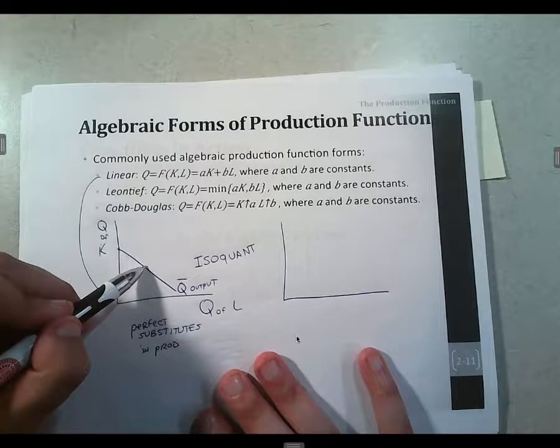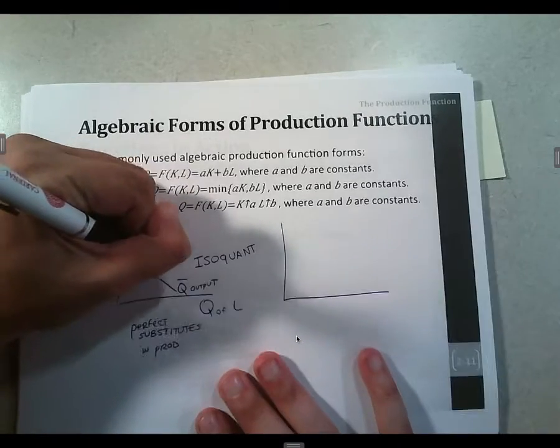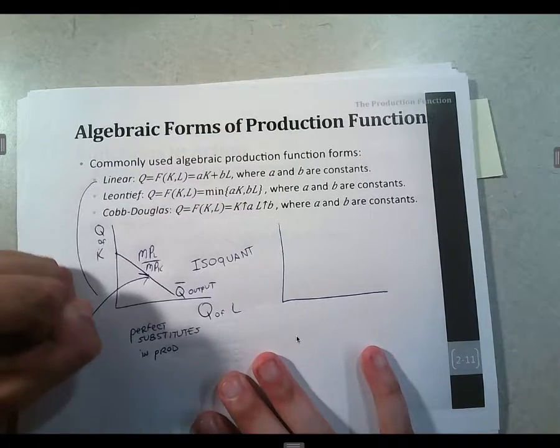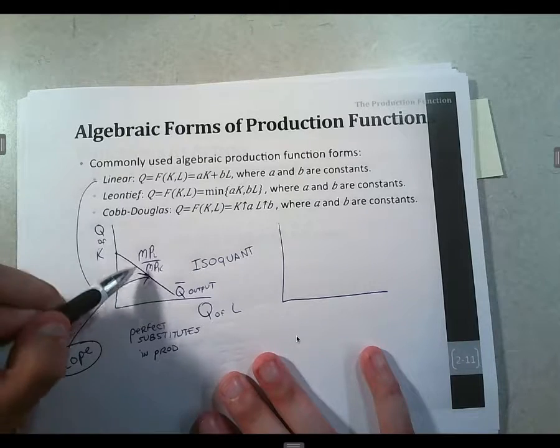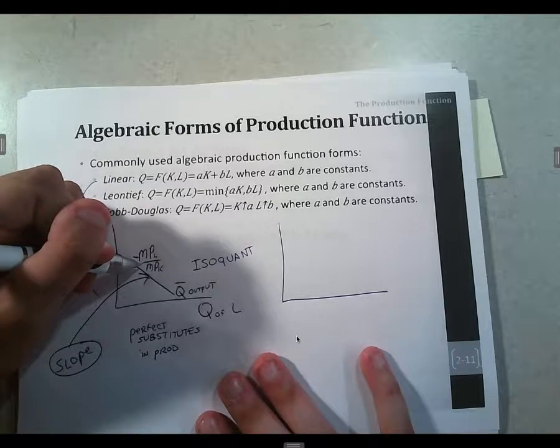The slope of this isoquant is the marginal productivity of labor over the marginal productivity of capital.